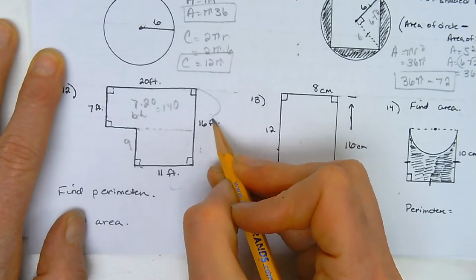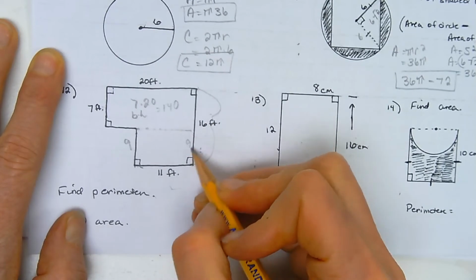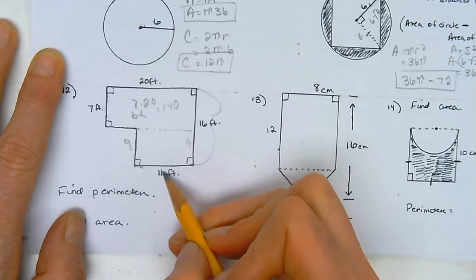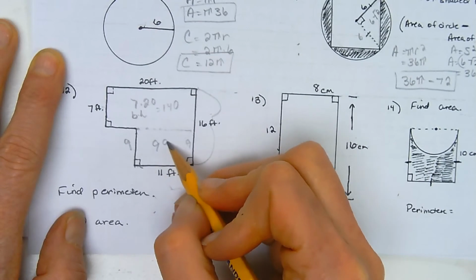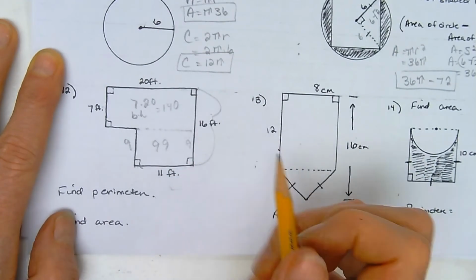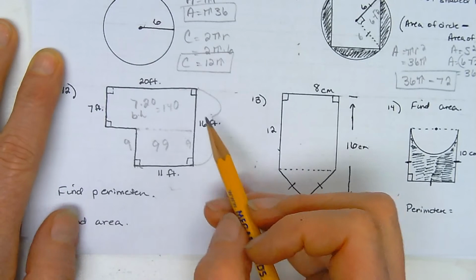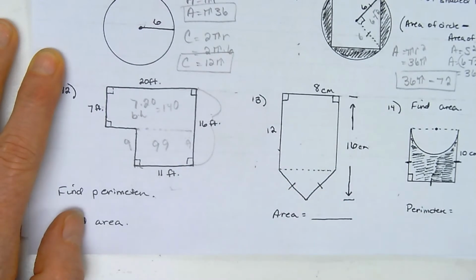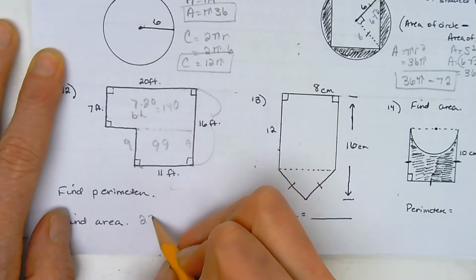This whole thing is 16, but this little piece in here is 9. So this area is 9 times 11, which is 99. So I can just add together 140 plus 99, and I get 239 for the area of this composite figure.